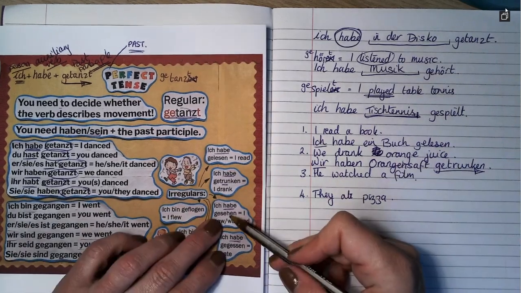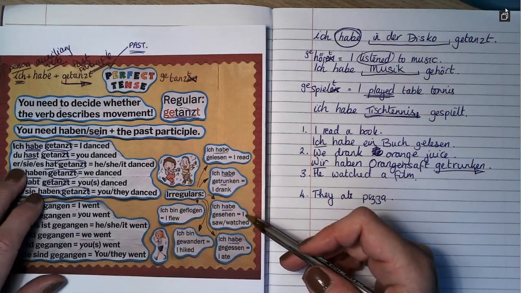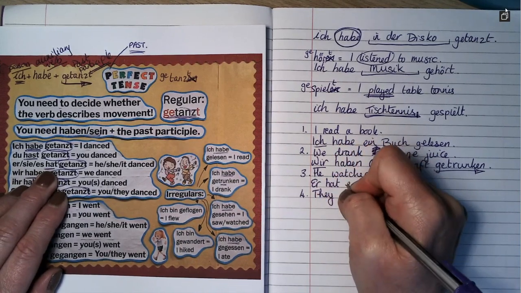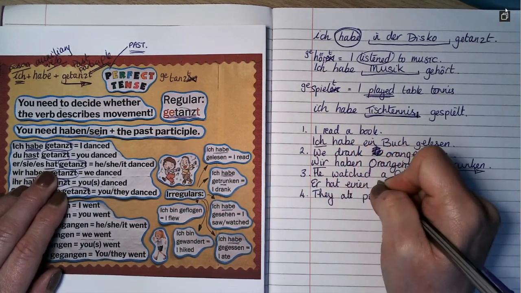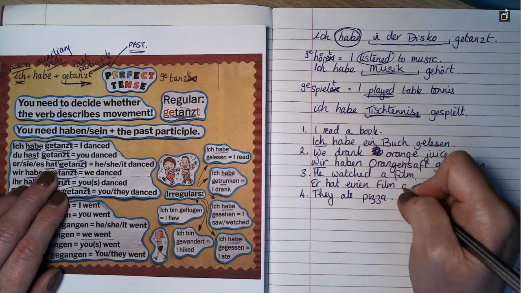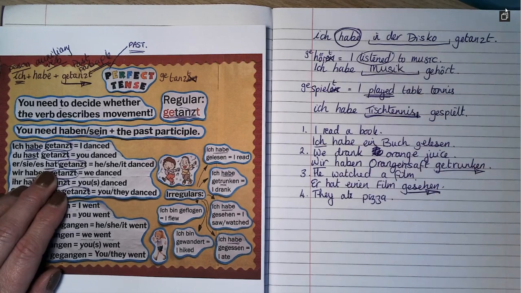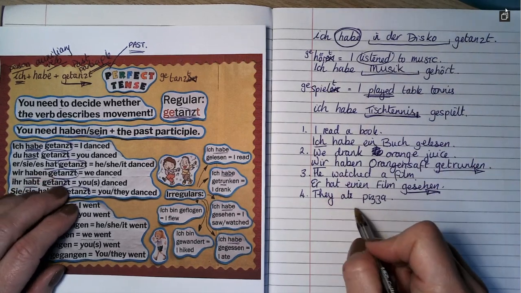He watched the film. So gesehen, but this time he. So this is a hat. And then you would need einen Film. And then gesehen at the end. Okay. And then number four, they ate pizza.